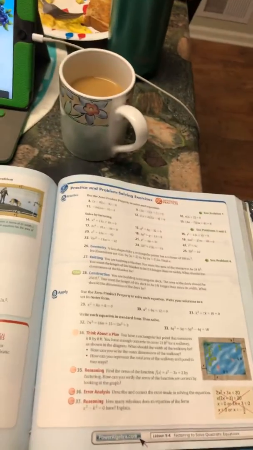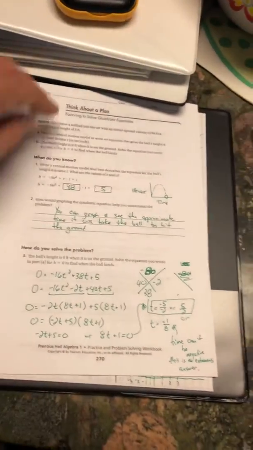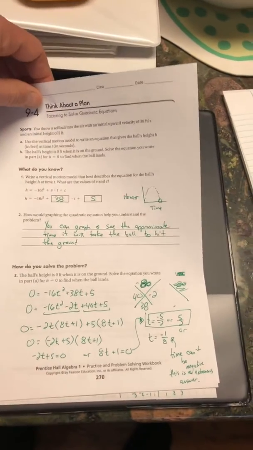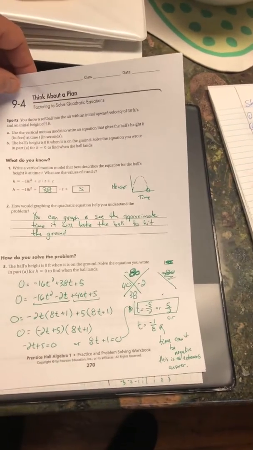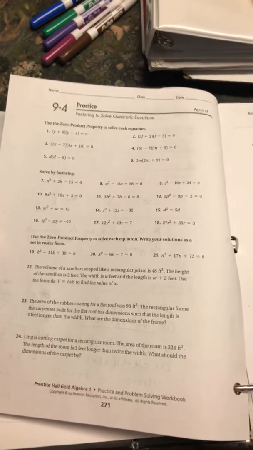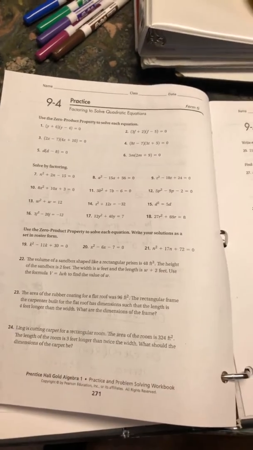I walked through it; use your textbook. There's some good guides in there, some good examples you can use. And what you should be working on then is the 9-4 plan. It gives you a good starting place. If you go to the 9-4 Form G, it's all good practice on factoring and solving. I would spend some time doing that.